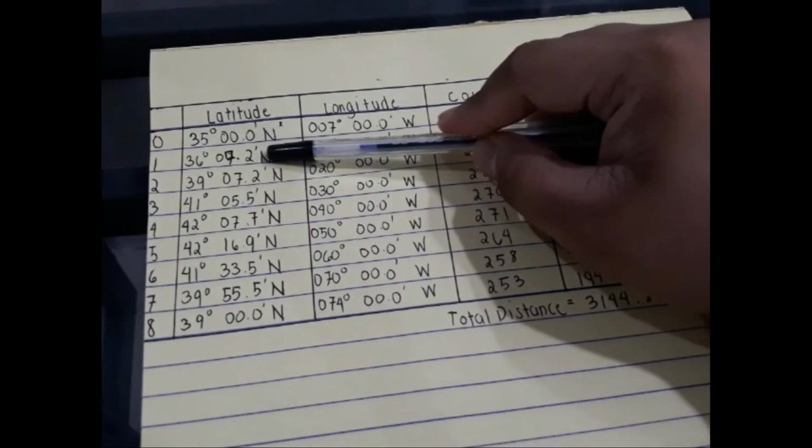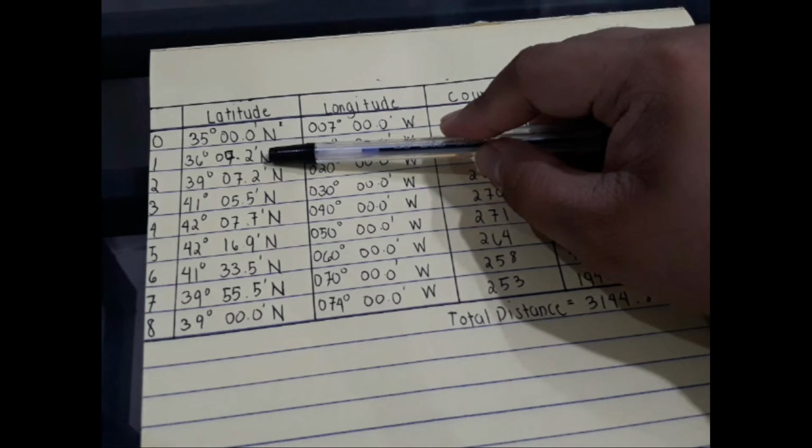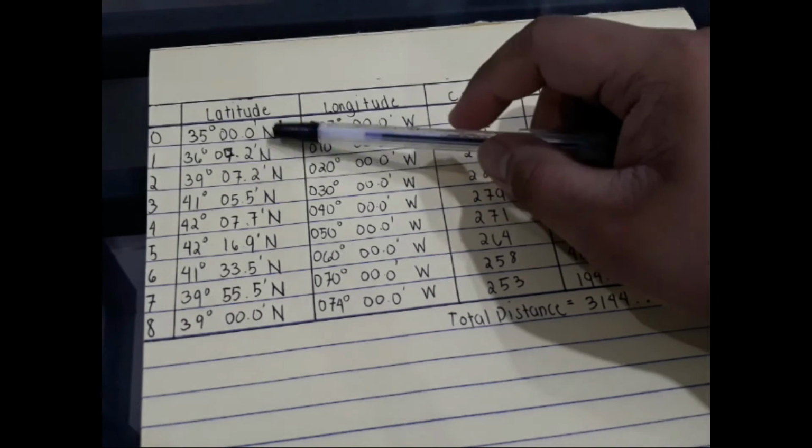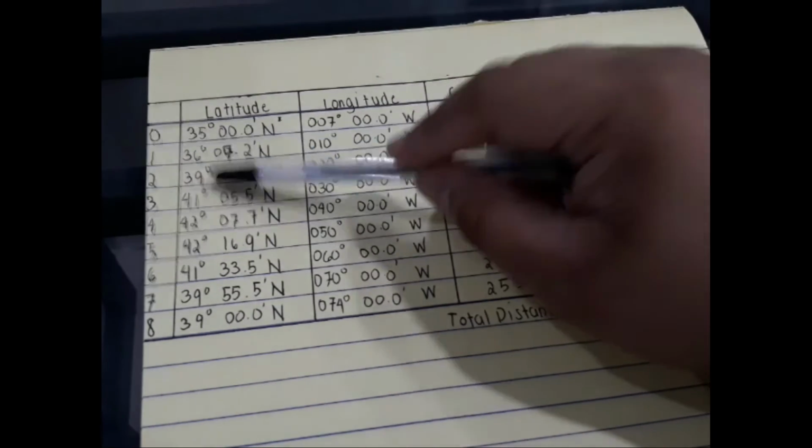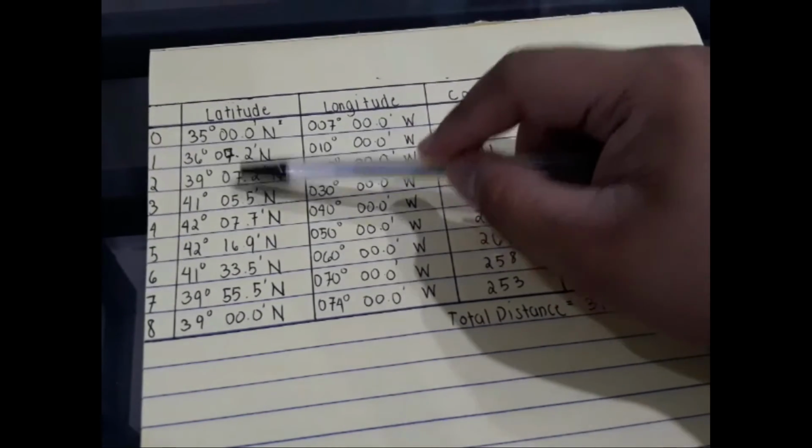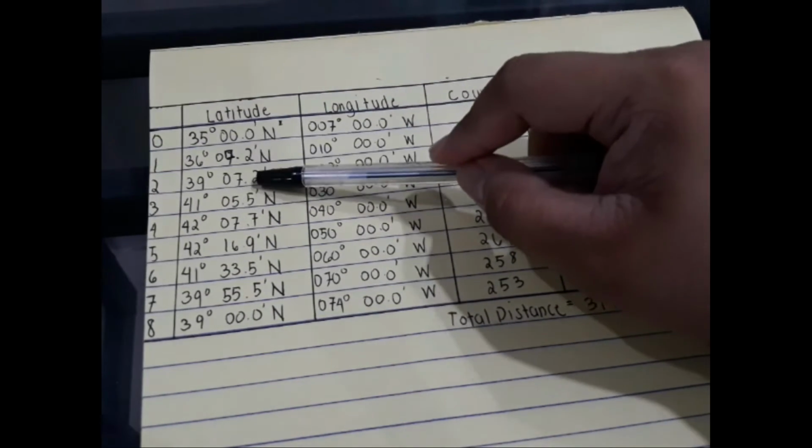So now we know how to get the latitude 1, that is 36 degrees and 07.2 north, and the latitude 2, that is 39 degrees and 07.2 north. So now we will just need to continue it until you fill or complete all the rows.